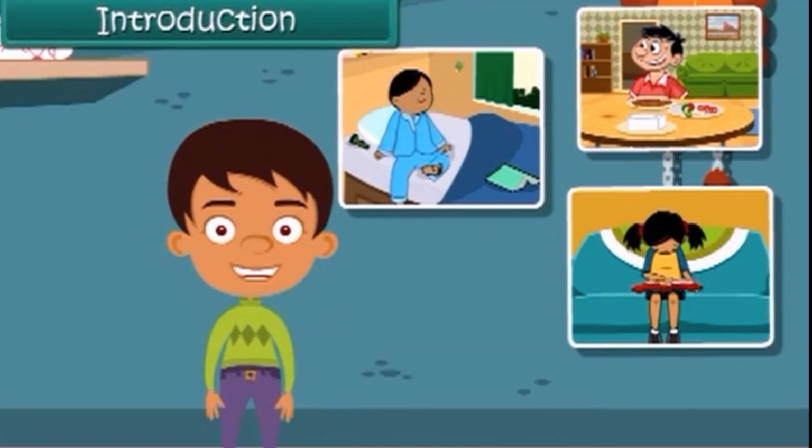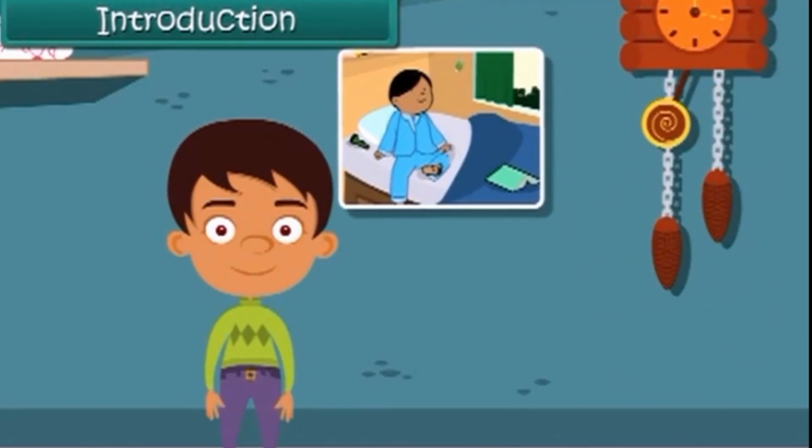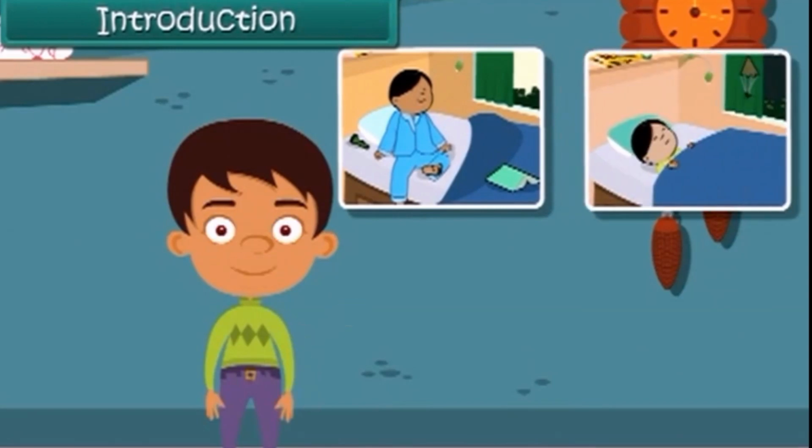Time is a moment for a particular activity. And now it is time to start the lesson. Do you know that time is not the same for all the kids in the world? When it is time for you to wake up, it may be time for kids to go to bed somewhere across the world. So friends, let us learn about telling time and other facts about time.